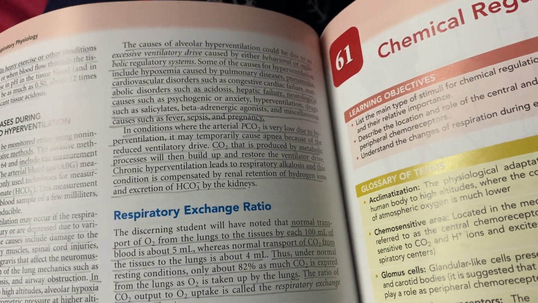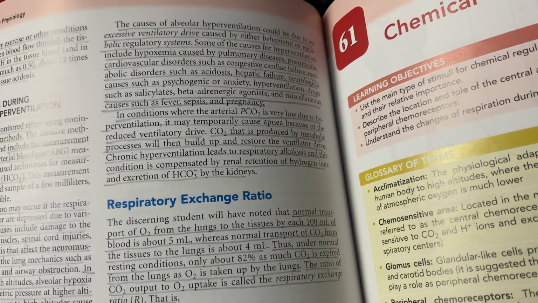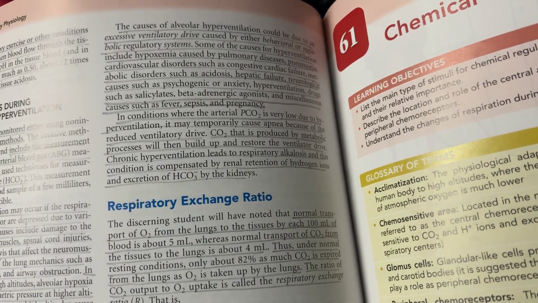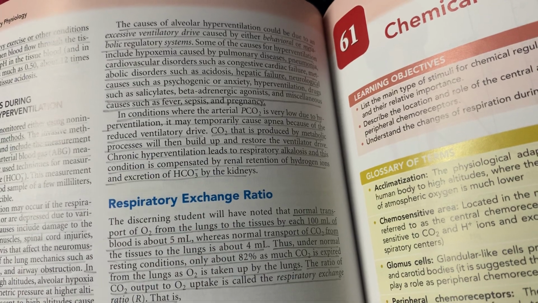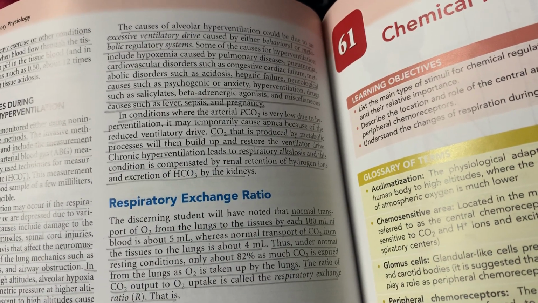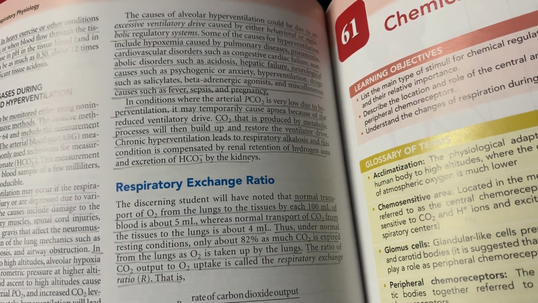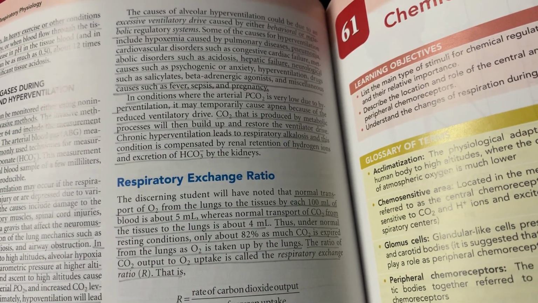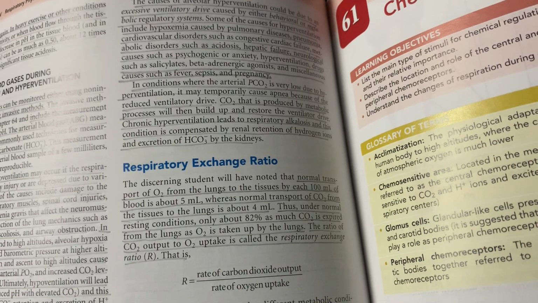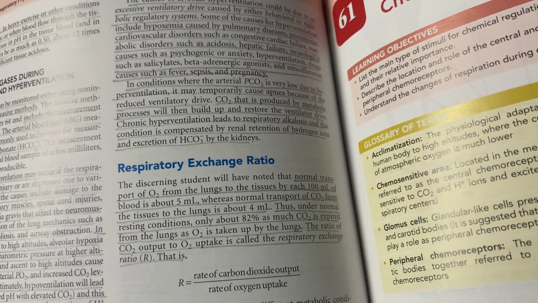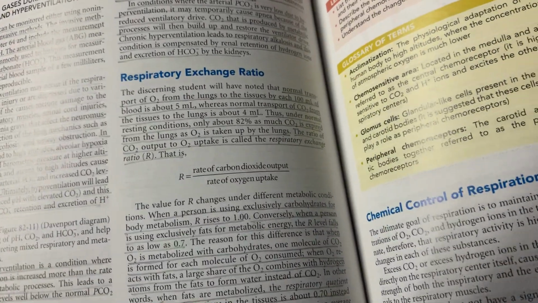In conditions where the arterial PCO2 is very low due to hyperventilation, it may temporarily cause apnea because of the reduced ventilatory drive. CO2 that is produced by metabolic processes will then build up and restore the ventilatory drive. Chronic hyperventilation leads to respiratory alkalosis, and this condition is compensated by the renal retention of hydrogen ions and excretion of HCO3- by the kidneys.